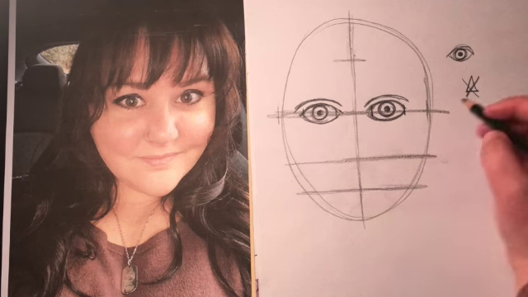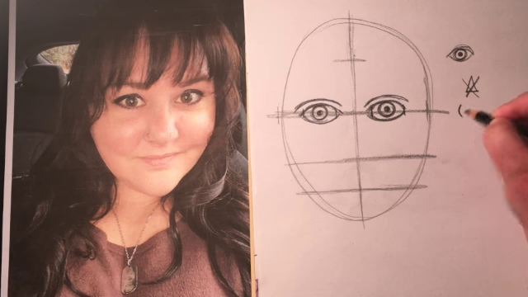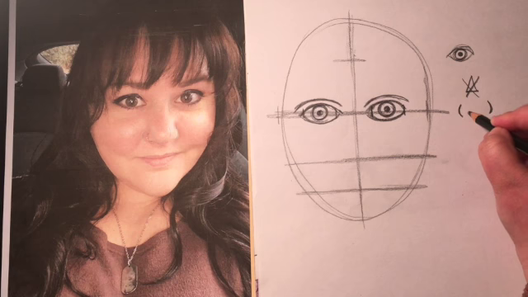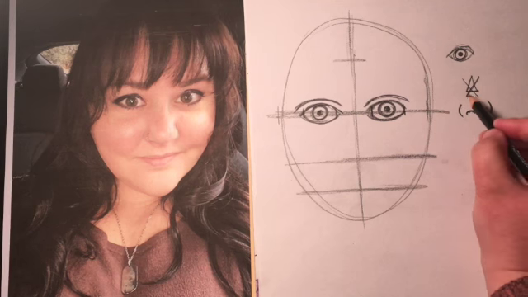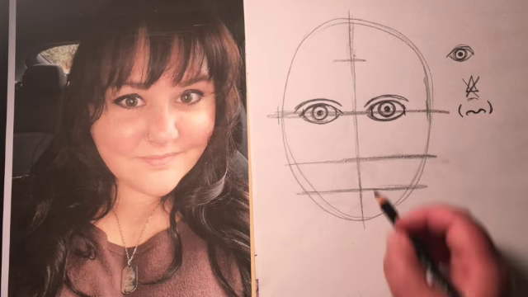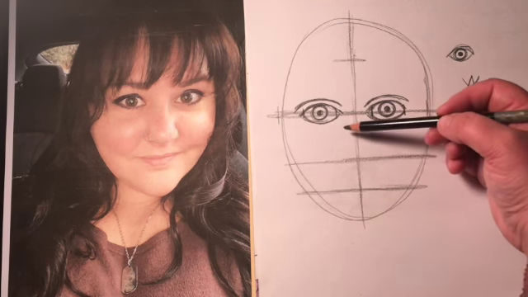Here's a little trick for how to draw the nose shape. If you think of 2 parentheses, and then 2 sort of upside down parentheses, and connect those 2 together, that makes a little easy nose shape. You can draw a little line for the tip of the nose.